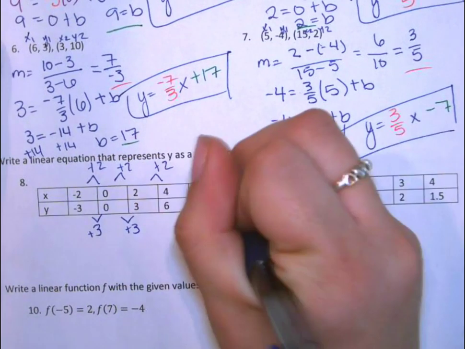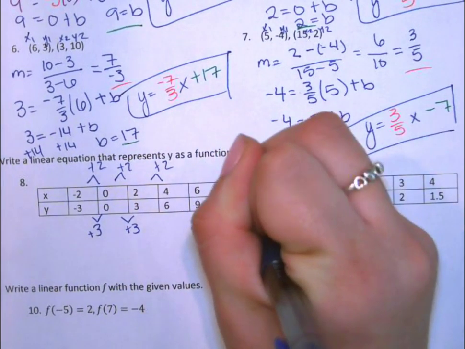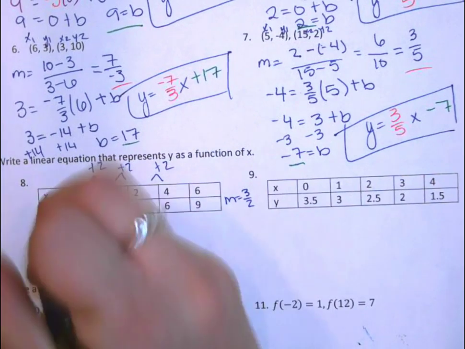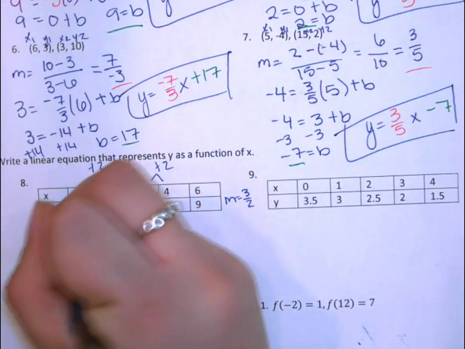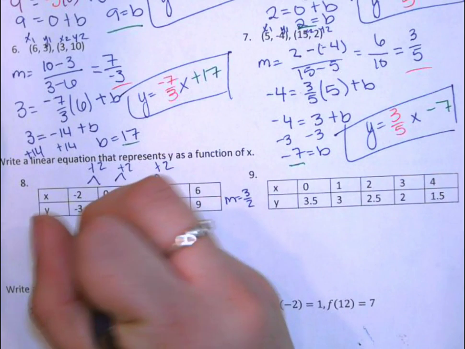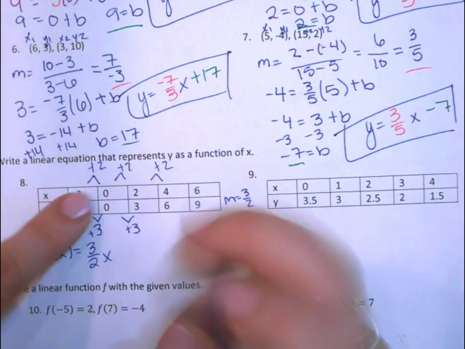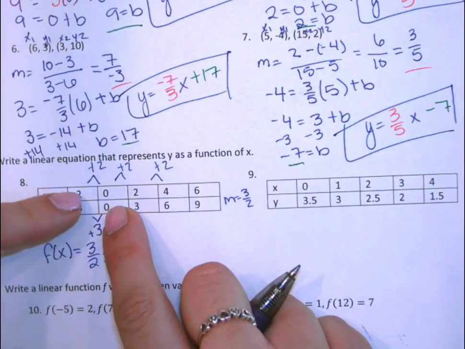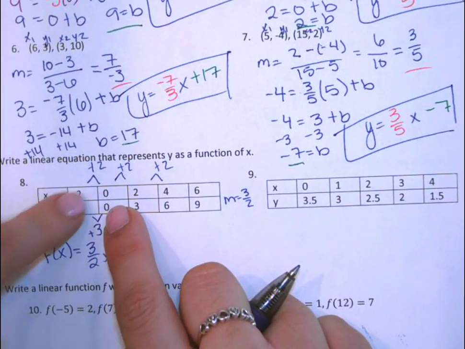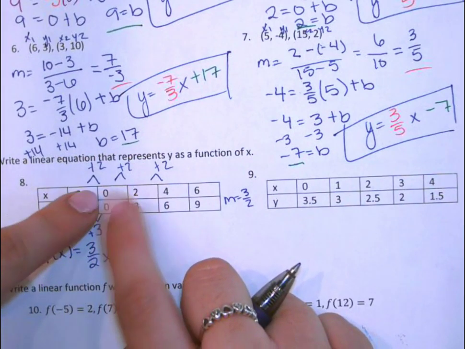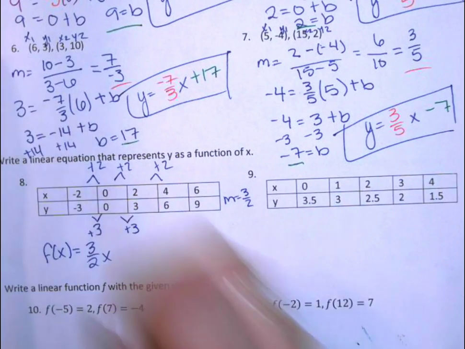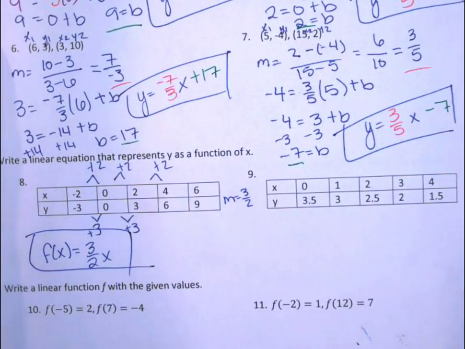So my slope here is 3/2. Since this is a function of x, it's going to be f of x equals 3/2 x. And because when the x value is 0, the y value is also 0, I don't have a y-intercept. So that's just my equation.